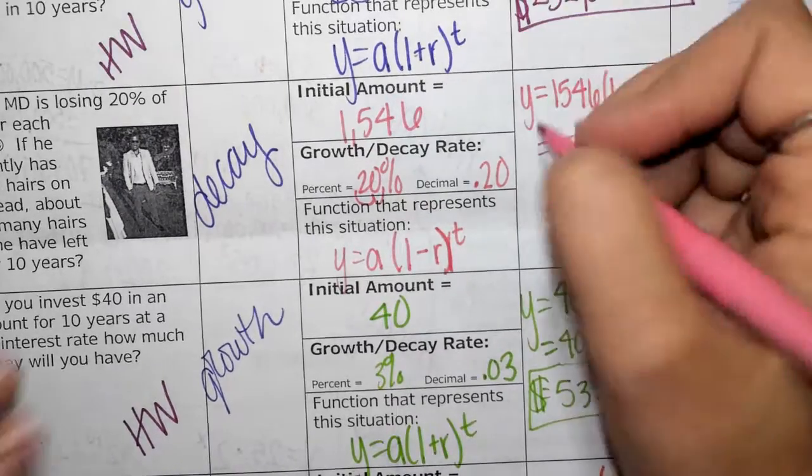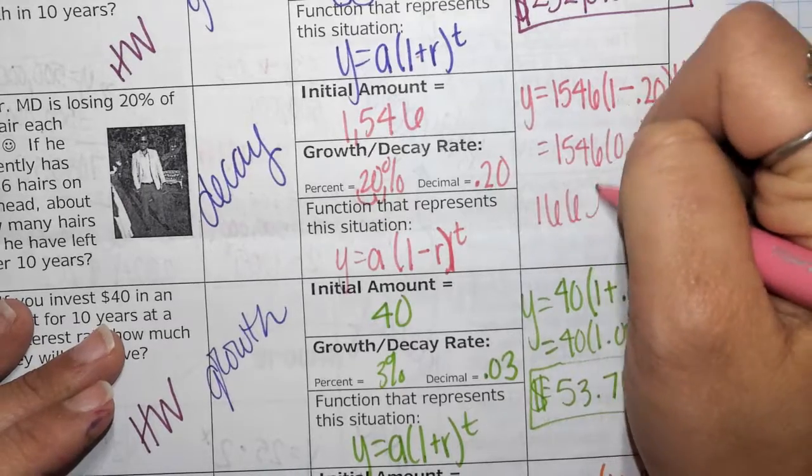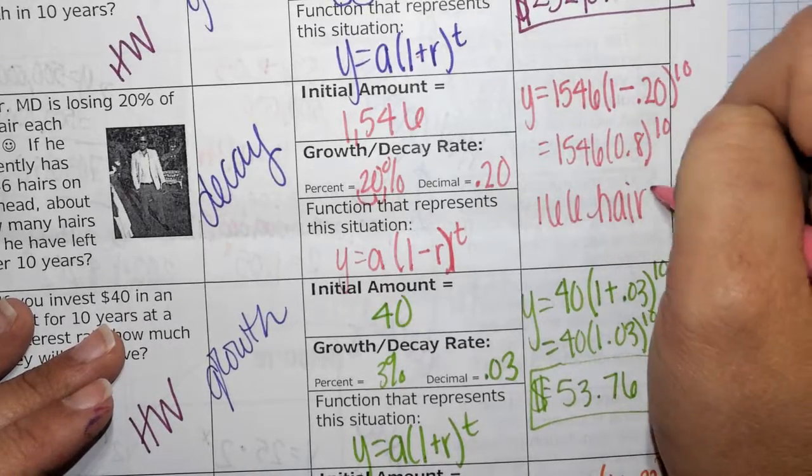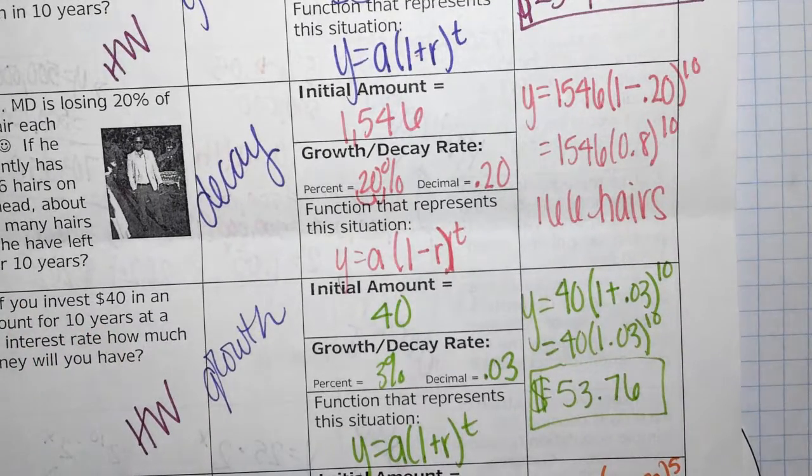All right. So did you get 166 hairs? Yep. Yeah. That's not a lot of hairs on his chinny chin chin.